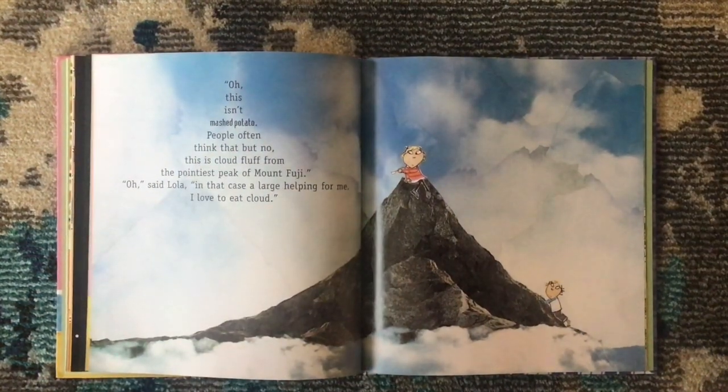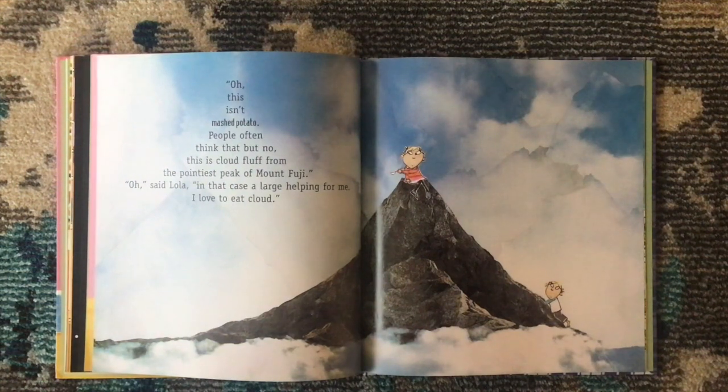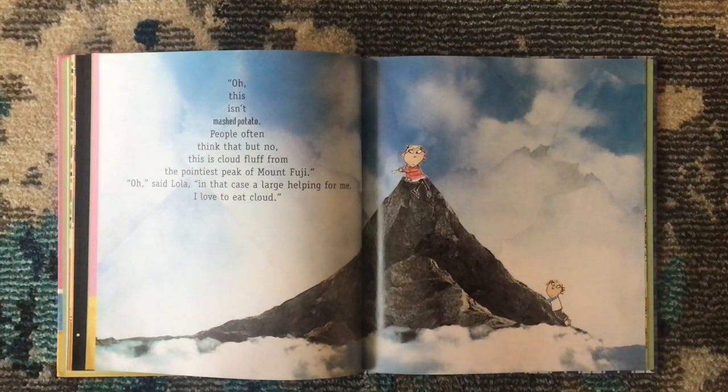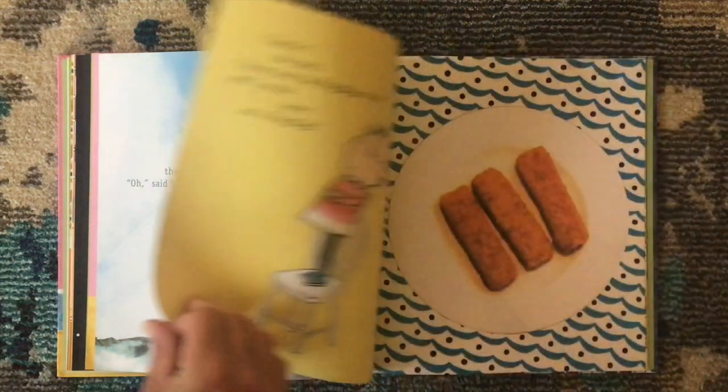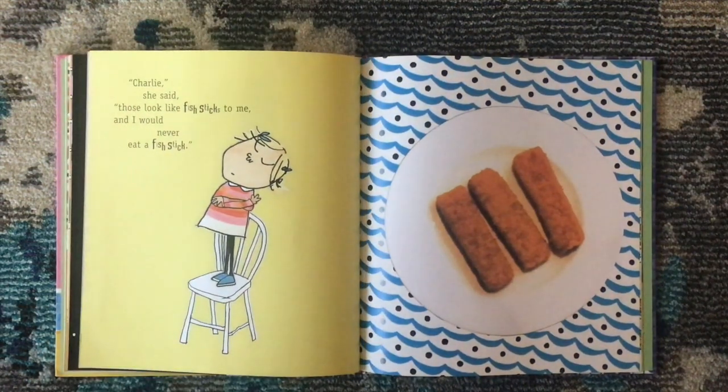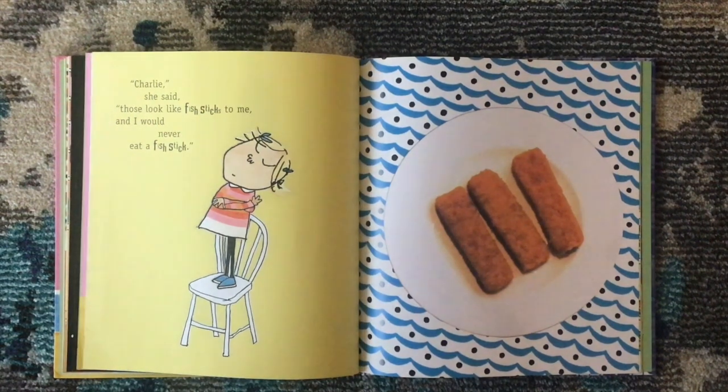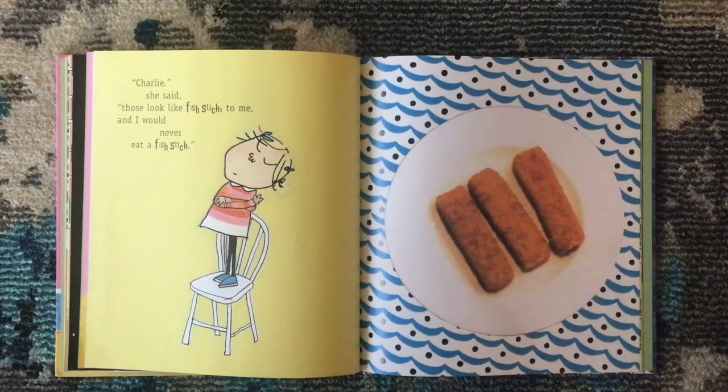Oh, this isn't mashed potato. People often think that, but no. This is cloud fluff from the pointiest peak of Mount Fuji. Oh, said Lola. In that case, a large helping for me. I love to eat cloud. Charlie, she said, those look like fish sticks to me, and I would never eat a fish stick.